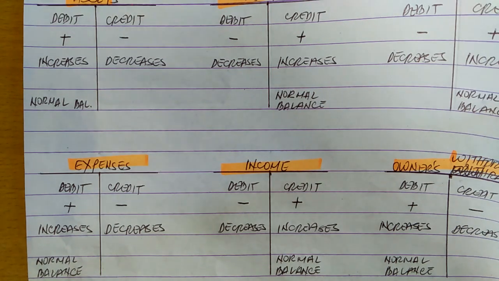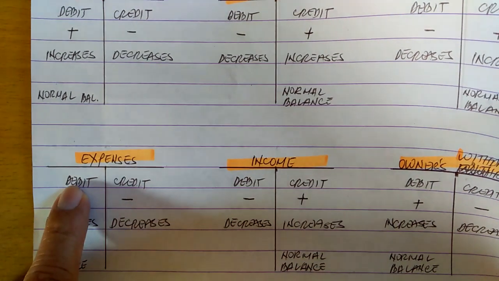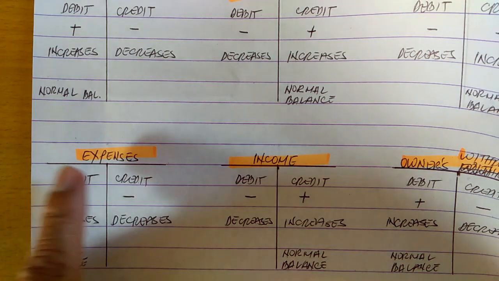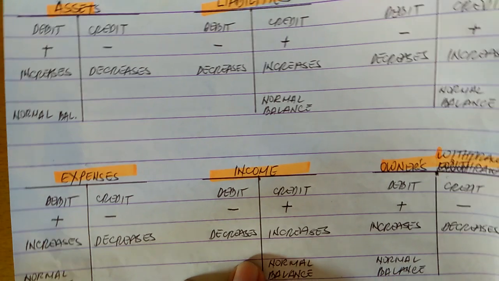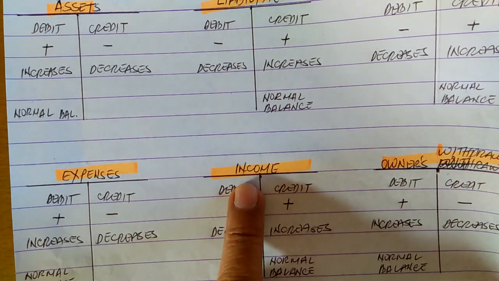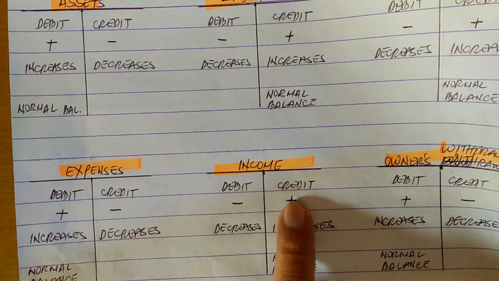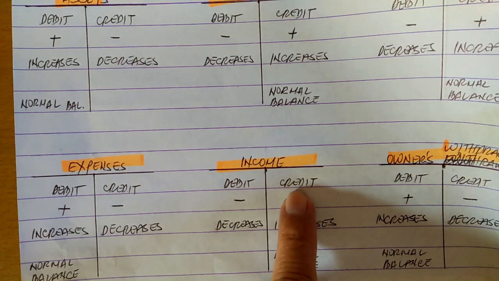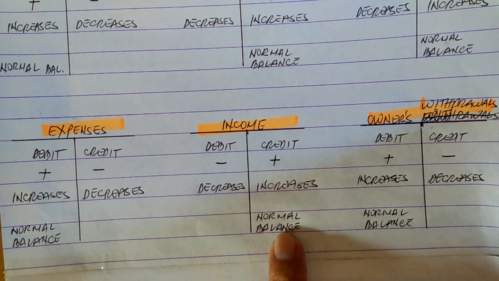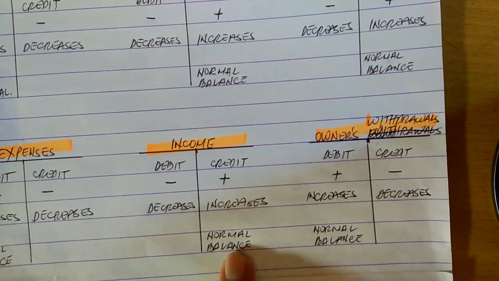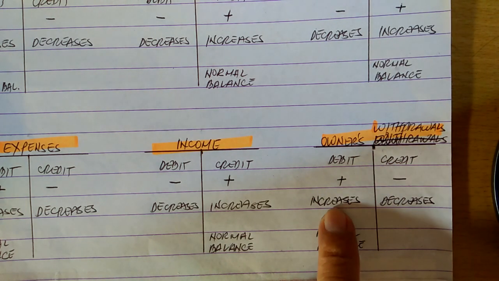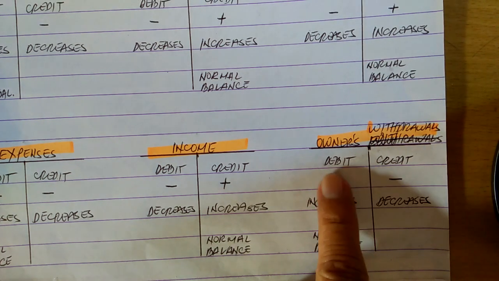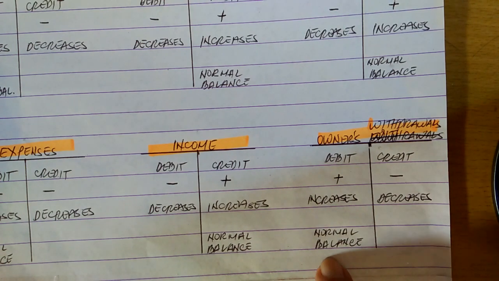Expenses: increases in expenses is debit, normal balance of expenses is debit. Income: increases in income is credit, normal balance of income is credit. Owner's withdrawal: increase in owner's withdrawal is debit, normal balance, debit.